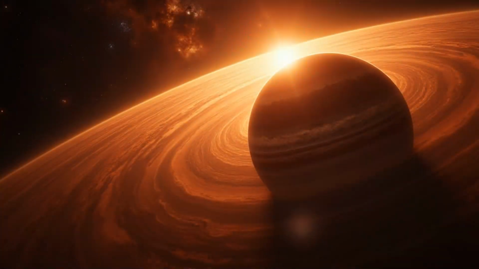Jupiter's magnetic field is the strongest of any planet in our solar system, roughly 20,000 times more powerful than Earth's. This immense magnetosphere captures a vast amount of charged particles, creating a truly immense environment for auroras.